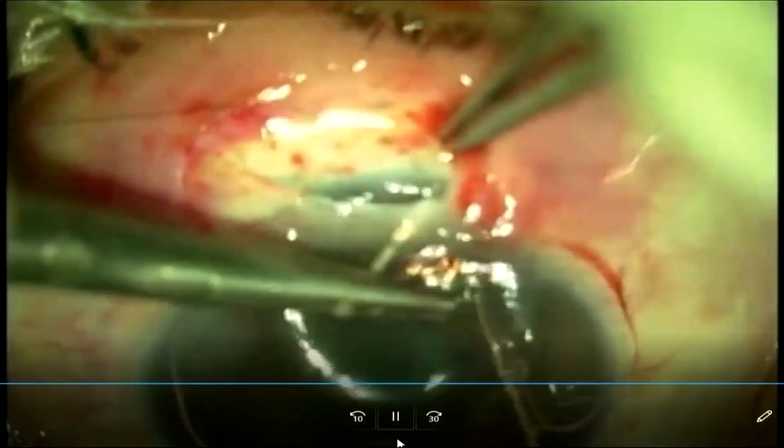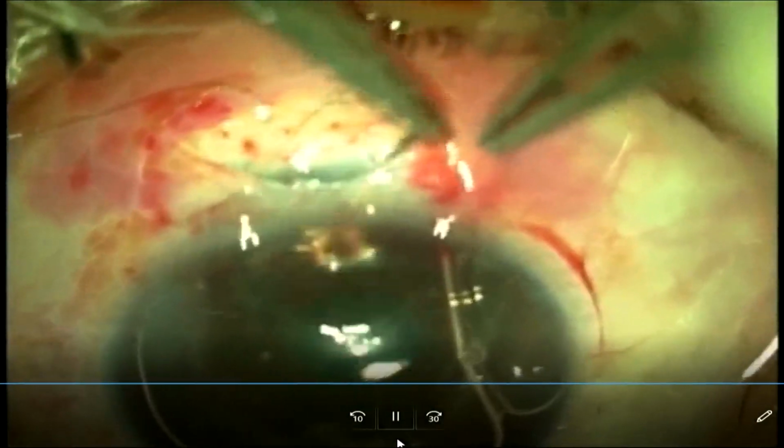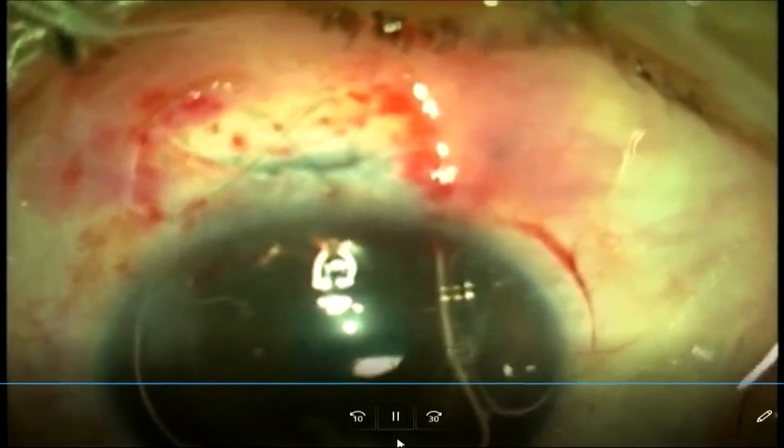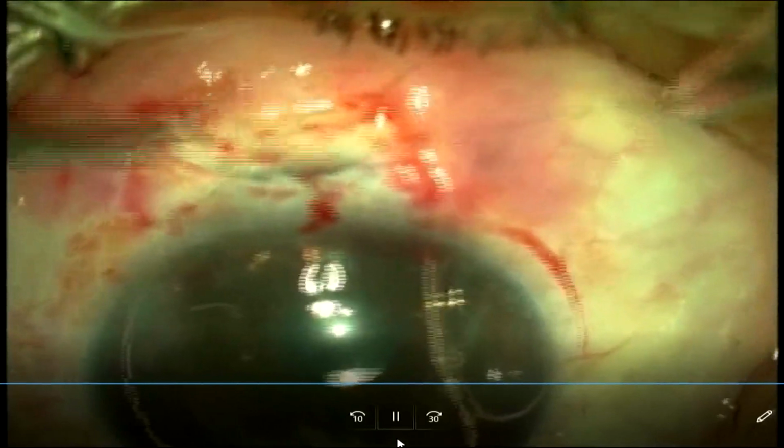So what you need to do, you should suture these kinds of tunnels wherever your wound is unhealthy. See, the superior wound is so ragged, so you need to suture these wounds. So never leave a leaky wound unsutured, because it's not about not suturing the wound, it's about giving a secure wound. That is most important.